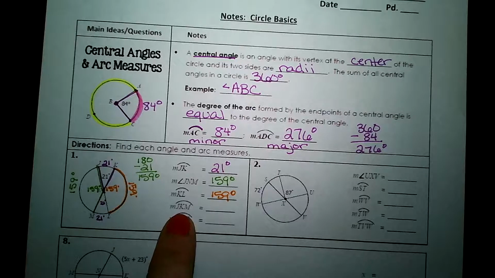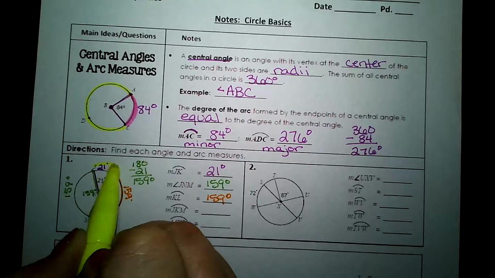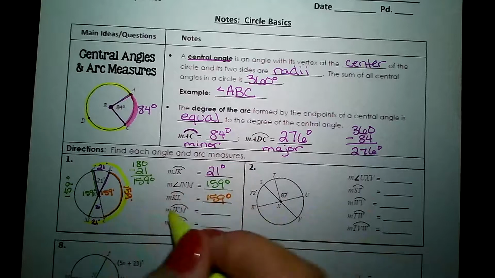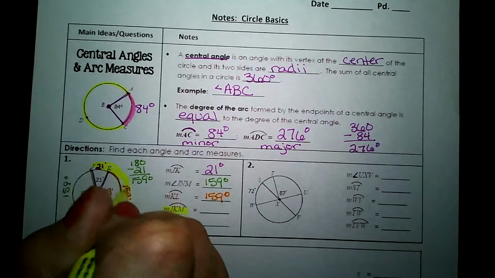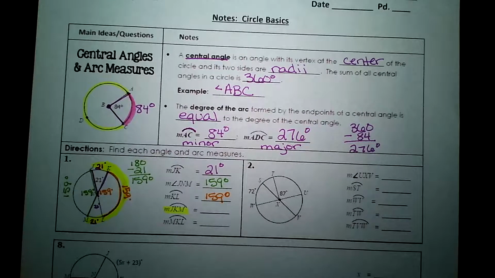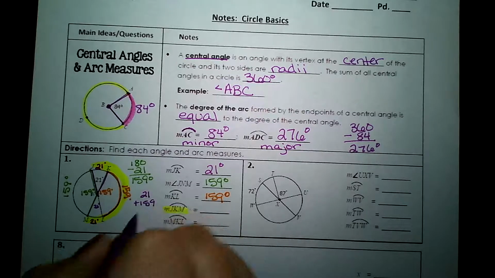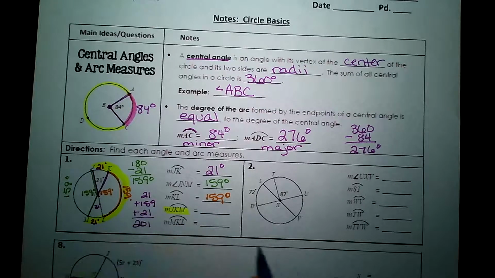Now, next we're going to be looking for a major arc. Let's check it out. We start at J, go to K, and then go all the way around to M. J to K to M is my arc in yellow. From J to K to M uses three of the arcs that we've previously measured, so I just add them up. 21 plus 159 is 180, plus another 21 is a total of 201.